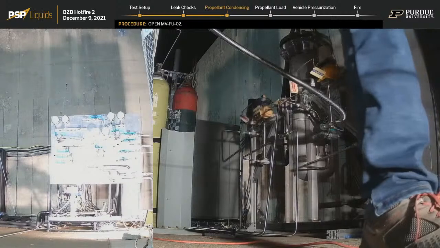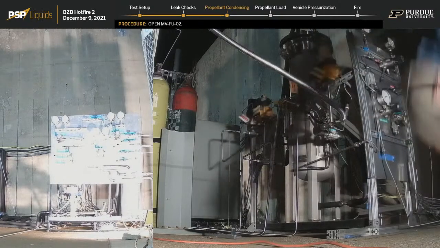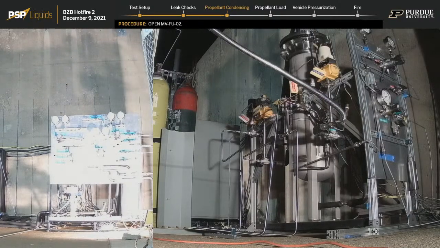Go ahead and open MVFU03, MVFU04, and MVFU05. Those are the bottle farm valves. When the test operators start propellant load, everyone will move into a completely different building, which is very far away from the rocket. So it poses no danger to the crew. We have multiple thick walls of concrete in between us. All bottle farm bottles are open. Over.